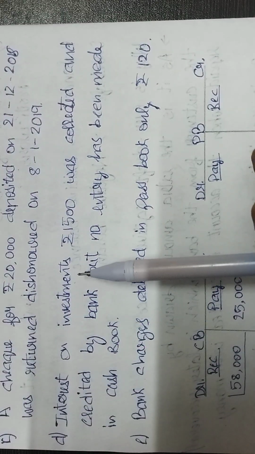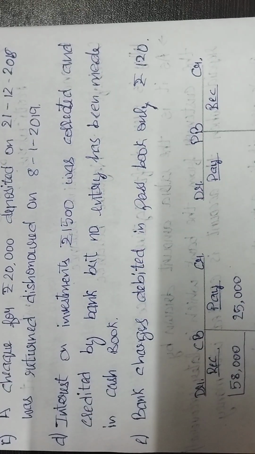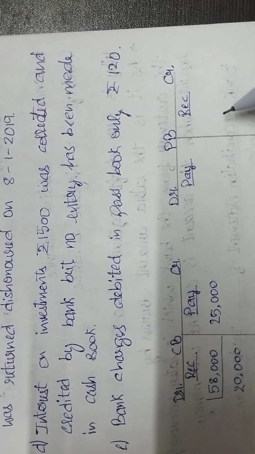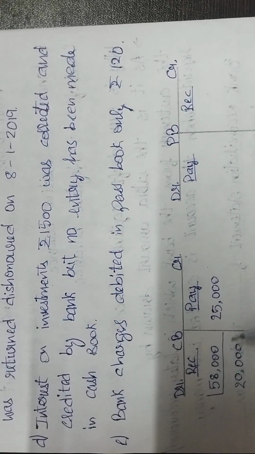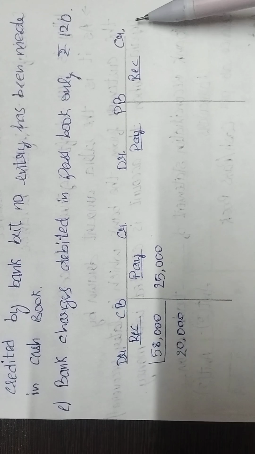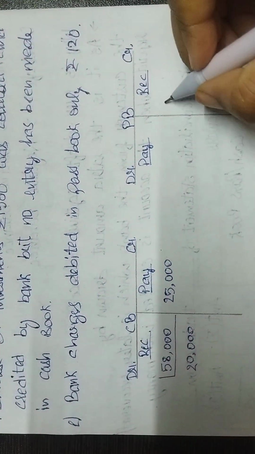Investment is an asset for us, and interest on investment would also be an asset and a receipt for us. So it is going to be entered in the receipt side of passbook, that is credit side. Here receipts is on debit side, but here receipts is on credit side. Interest is 1500, so I am entering 1500 here.